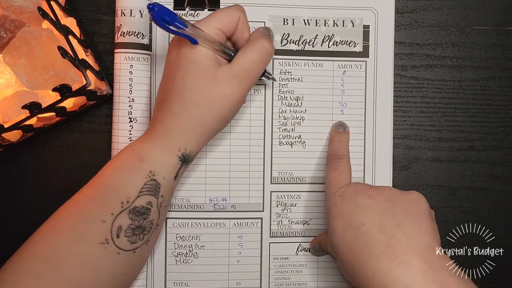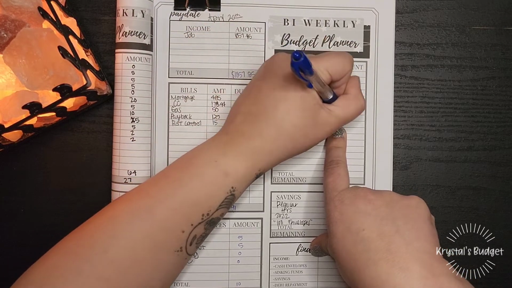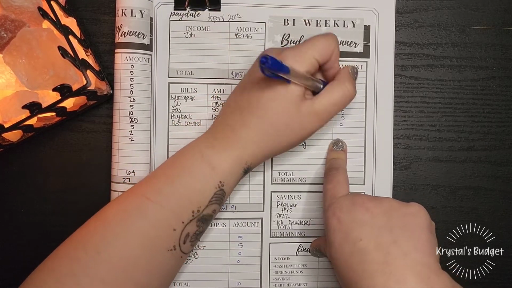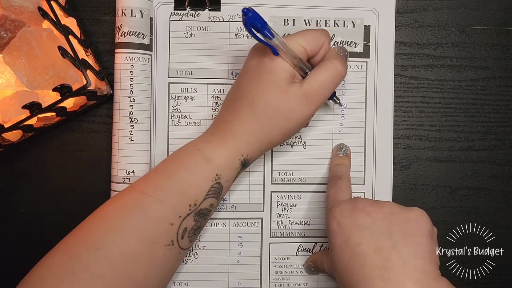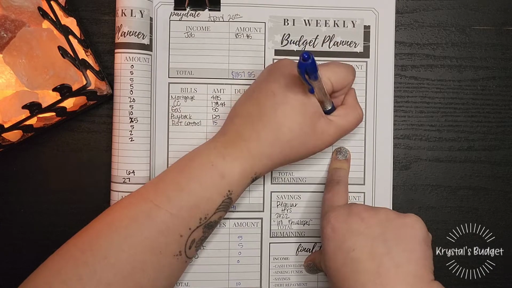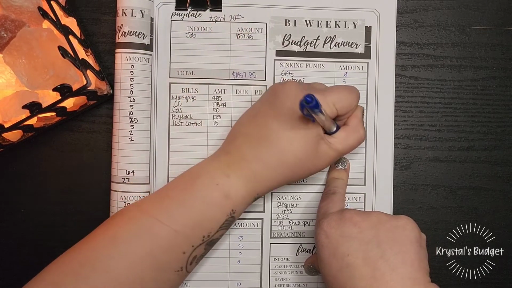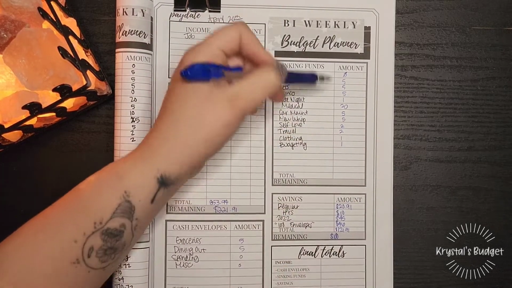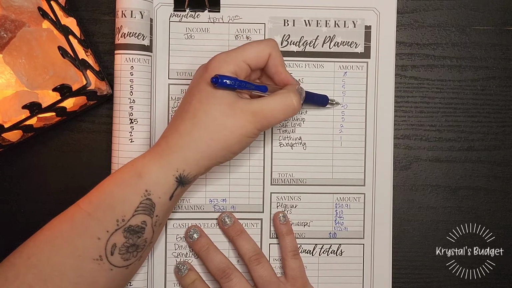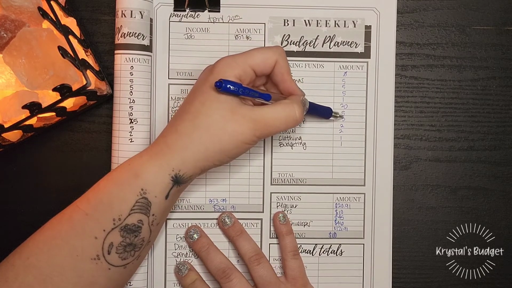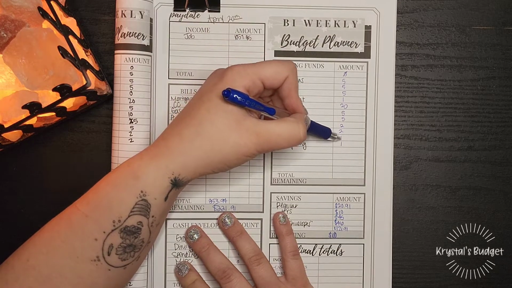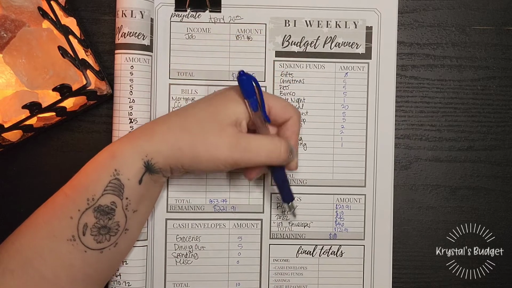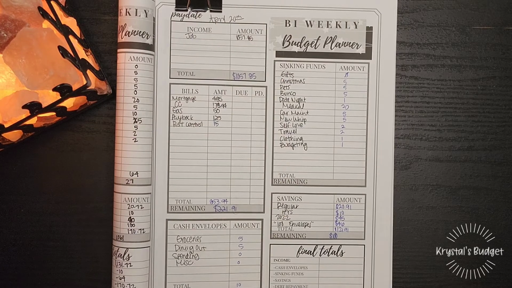Car maintenance is getting $5. New whip is getting $5. Self-love is getting 2. Travel is getting 2. Clothing is getting 2. Actually, let's do 1. And budgeting is getting 1, because I forgot to put that on my other one. So this should equal 90. So 5, 10, 15, 25, 35, 40, 45, 46, 47, 48, 49, 50, 51, 52. That should not equal 90, but that should probably be more than $52.